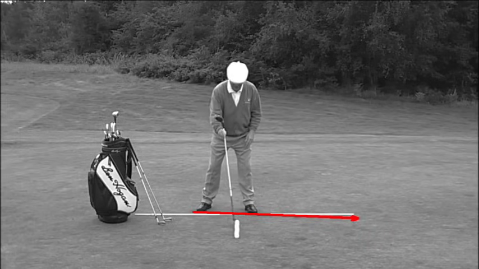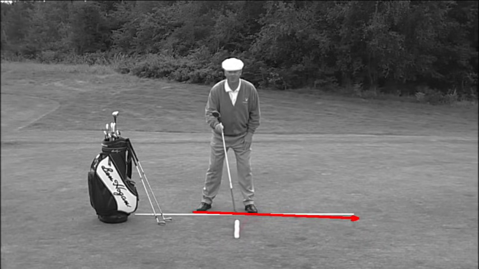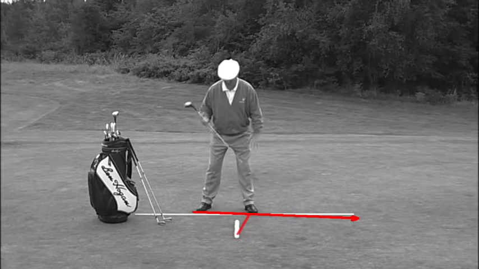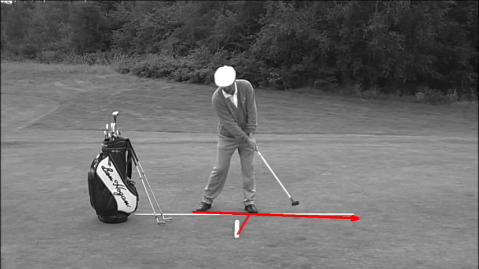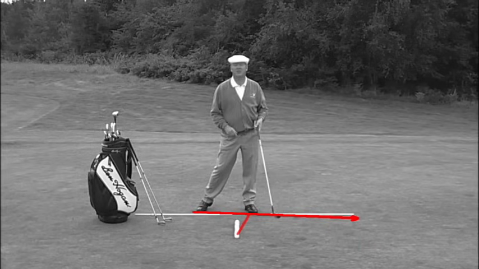Now, although visually it doesn't seem that the ball position has changed, visually it's the same, but physically the ball now is opposite Mr. Hogan's big left toe. So he could approach the ball from the inside and create some draw spin. It's a great place to hit the driver from.